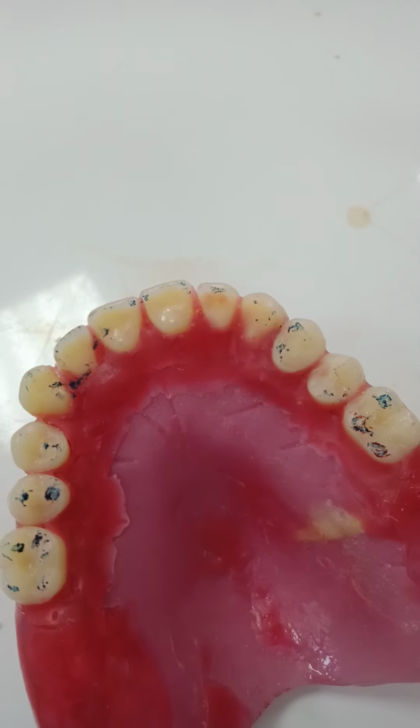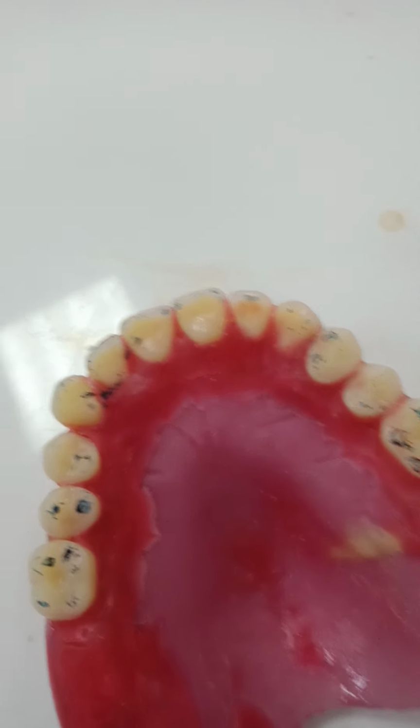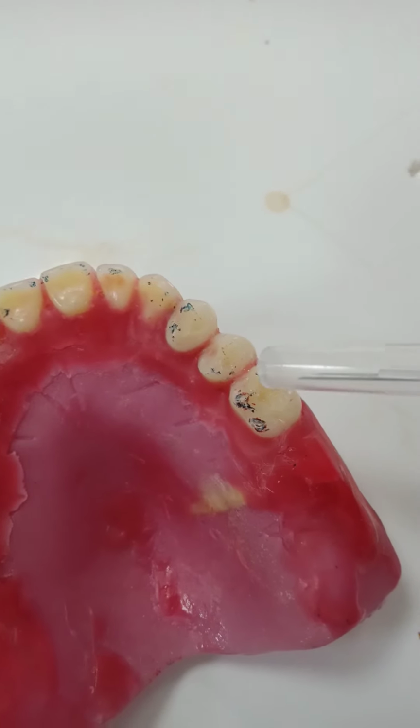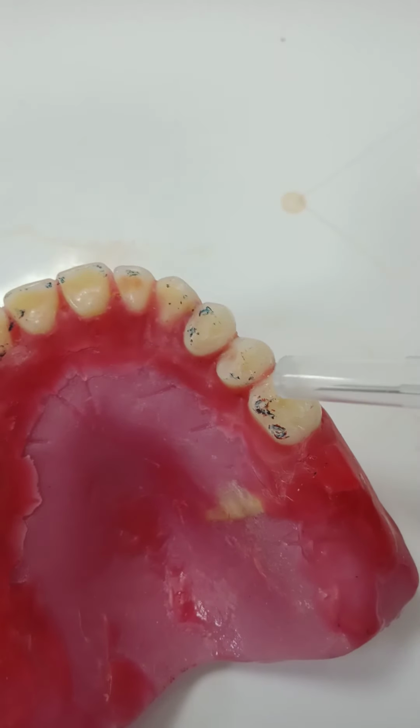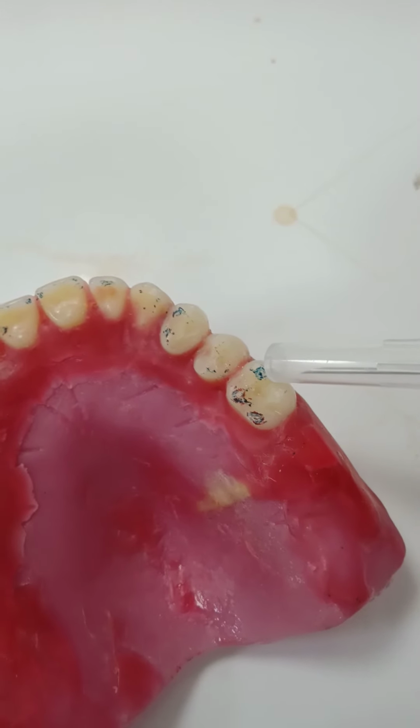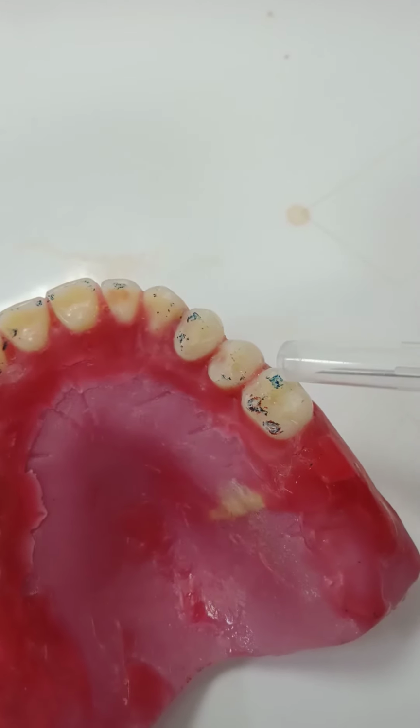Okay, this is now the excursion colors. We found that we have here a heavy color, and this is on the non-working cusp. So how do I change it? How do I do it or perfect it?